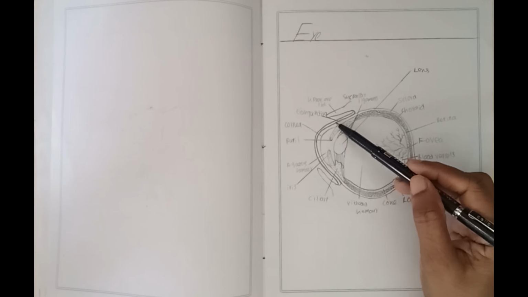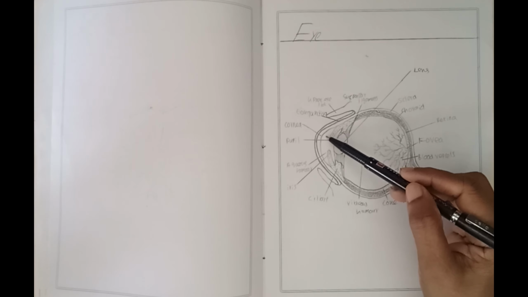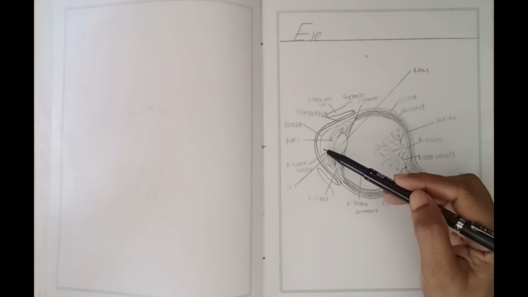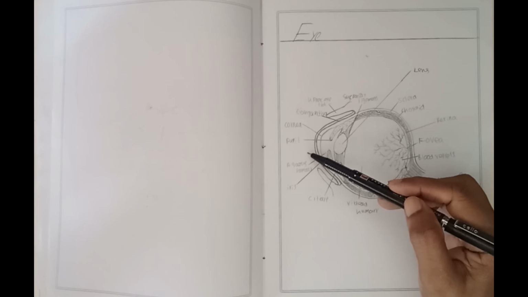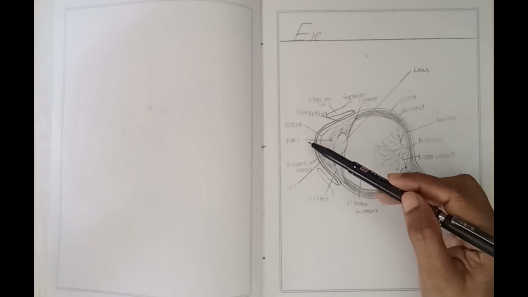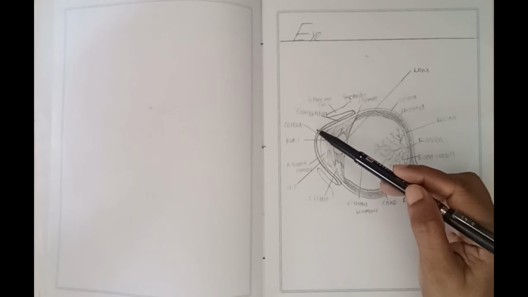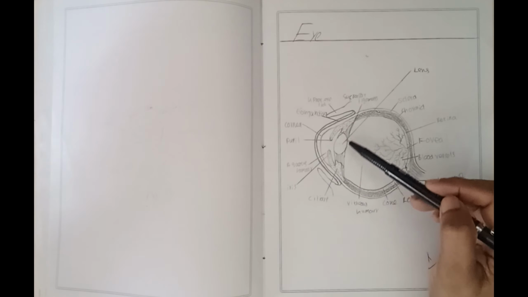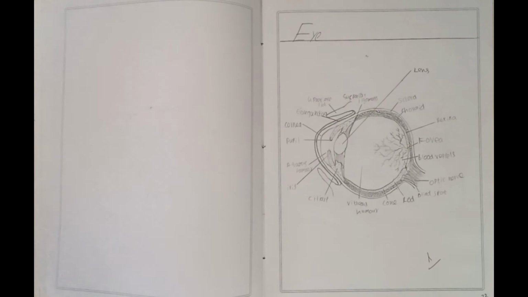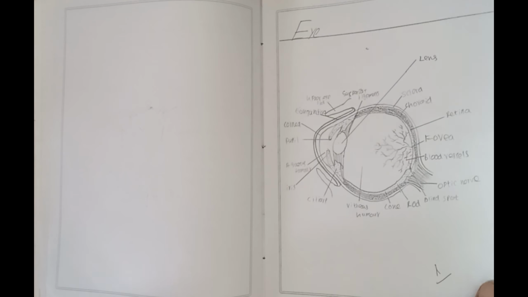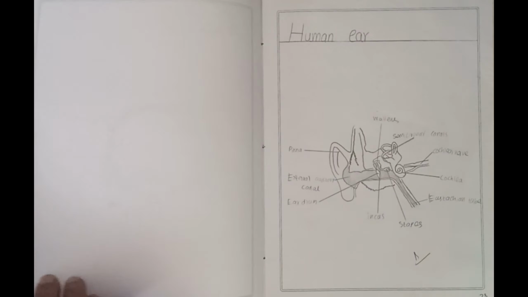Iris has two types of muscles, circular and radiating muscles. The circular muscles help with narrowing and the radiating muscles help with dilation. Now we have completely discussed the specimen eye. Next, specimen ear.